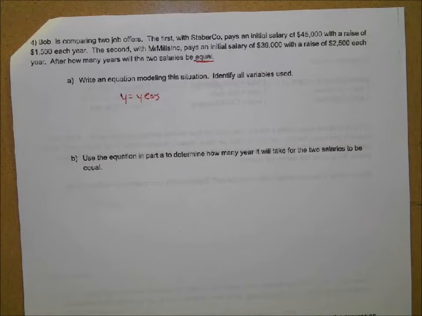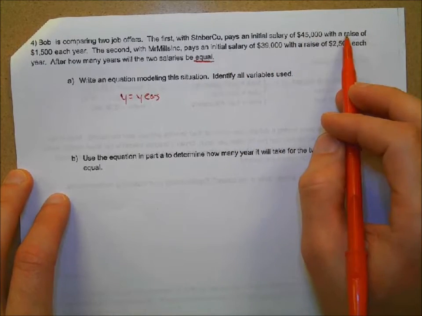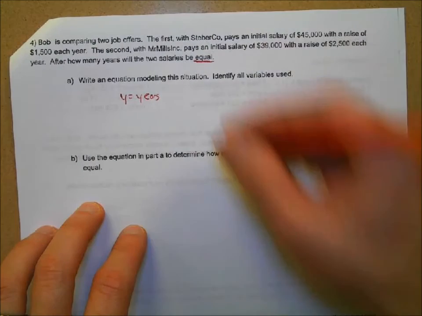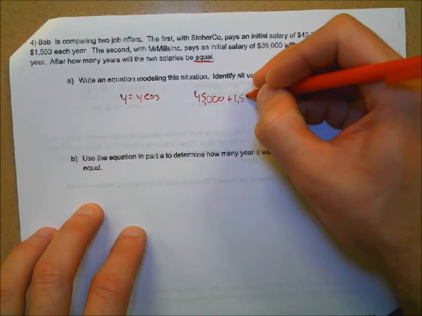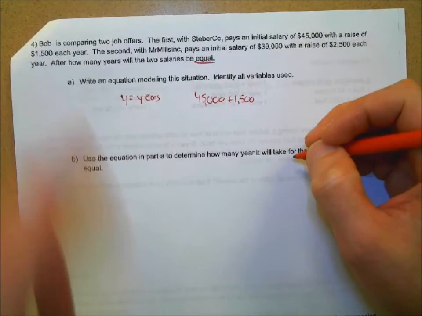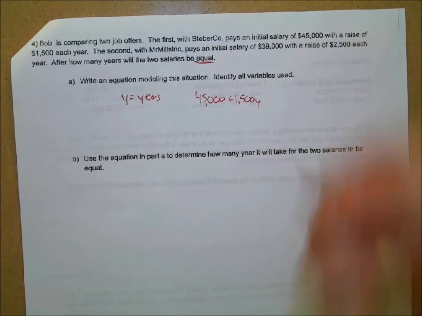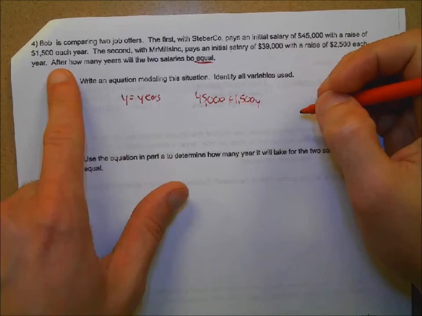Let's do the Stieber Co. one. What would be the math that we're going to write for the Stieber Co.? An initial salary of $45,000 with a raise of $1,500 each year. So how could I write that out? 45,000 plus 1,500. Remember, that's per year, though, so we should put 1,500y. In this case, I'm going to use y, since that's what I wrote, but you can use an x if you want to. Good. And we want to know, after how many years will the 2 salaries be equal?